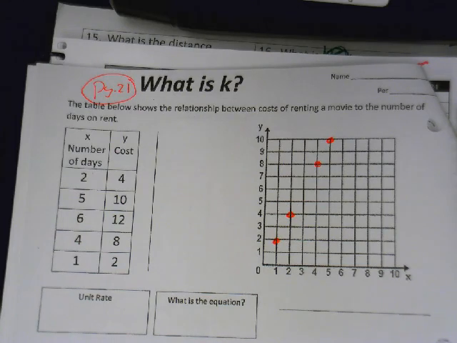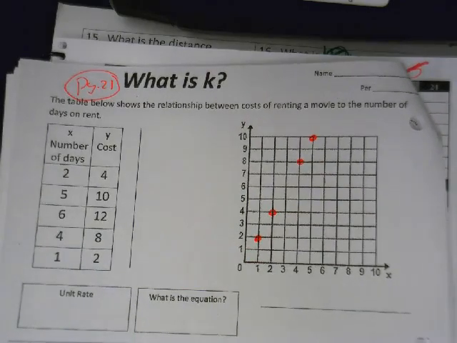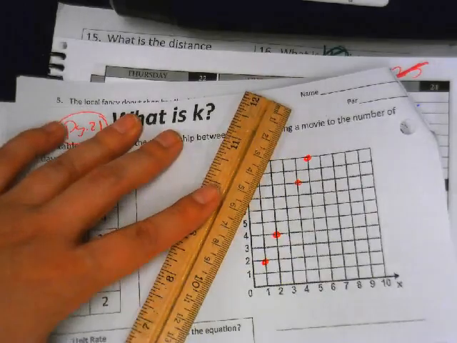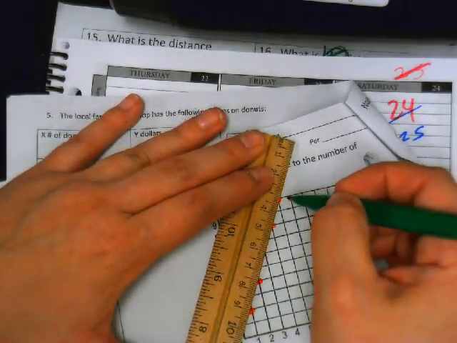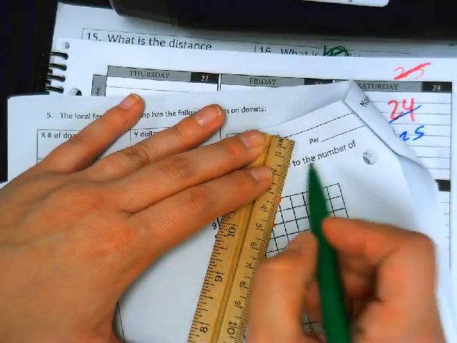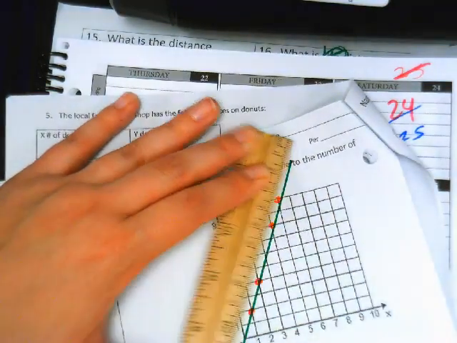Take your ruler and connect the dots with your ruler.